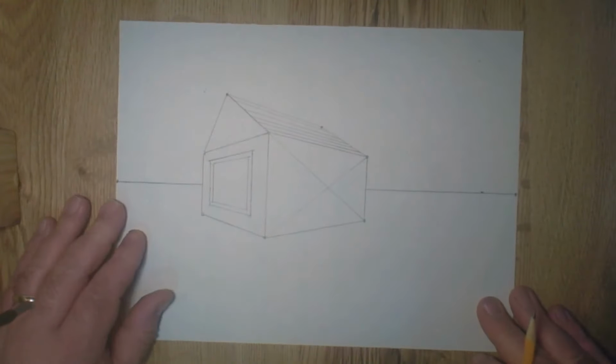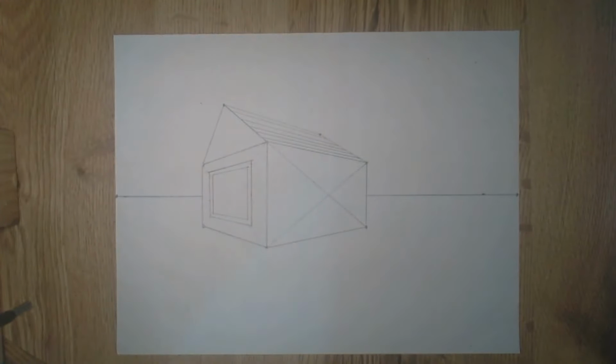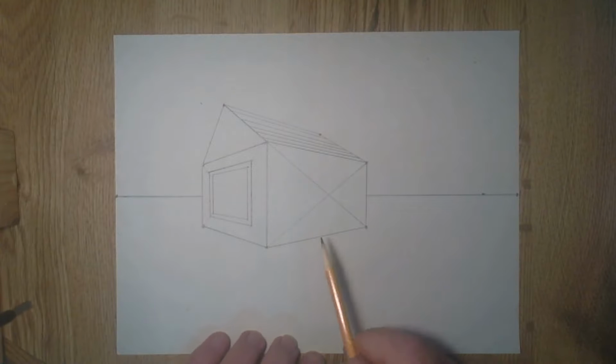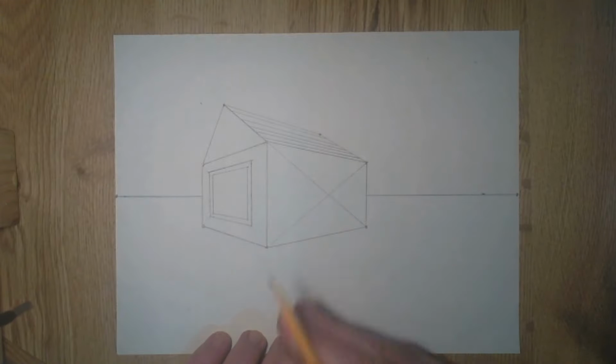Alright, so there's the front of my house, and the X is going to help us determine where our door will be. So here's my recommendation on the door. We don't want to make it too tall because it won't look right proportionally.